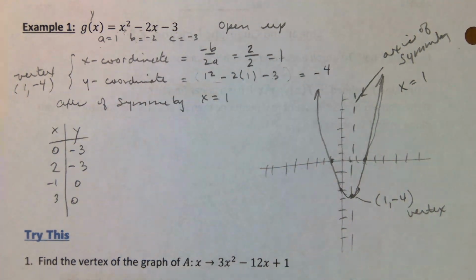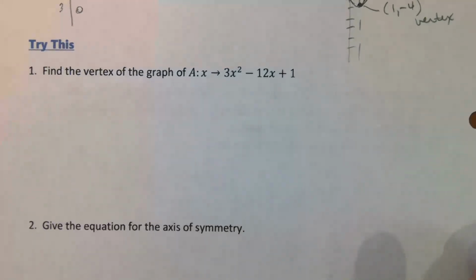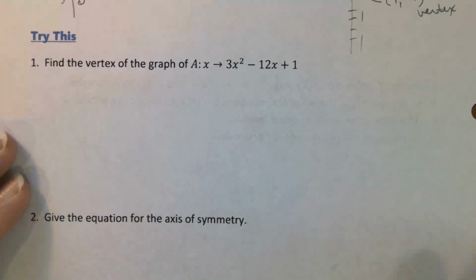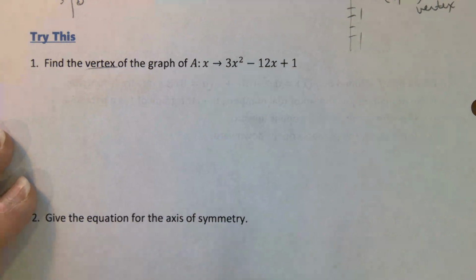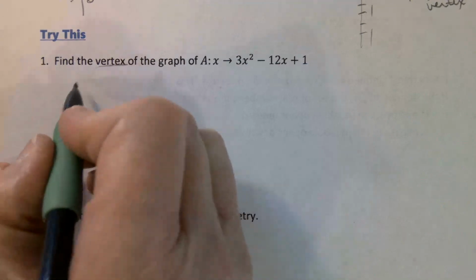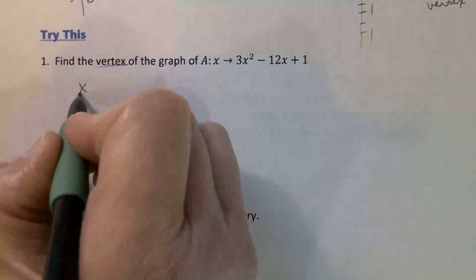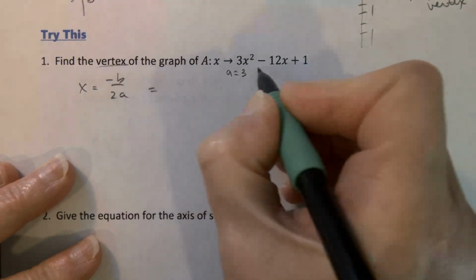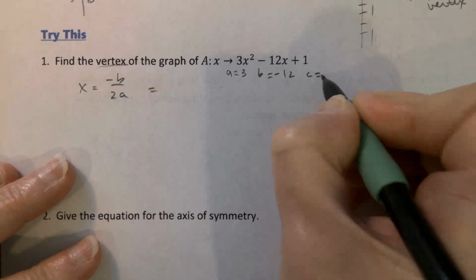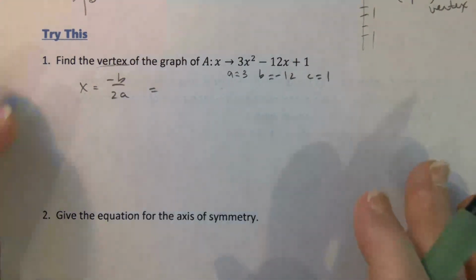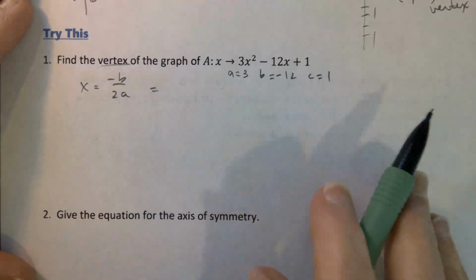All right, so let us look at the try this. Find the vertex of the graph A of x, where it's 3x squared minus 12x plus 1. First of all, they're asking for the vertex, so I don't have to graph anything. Let's start by finding the x coordinate of the vertex, and that's going to be x is equal to negative b over 2a. So my a is 3, my b is negative 12, and my c is 1. We don't use c here, but in other courses you will use c. It's a good idea to just identify what c is.